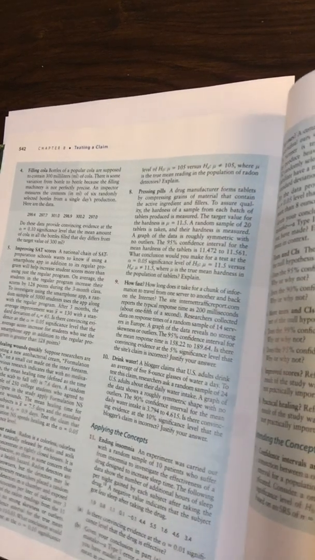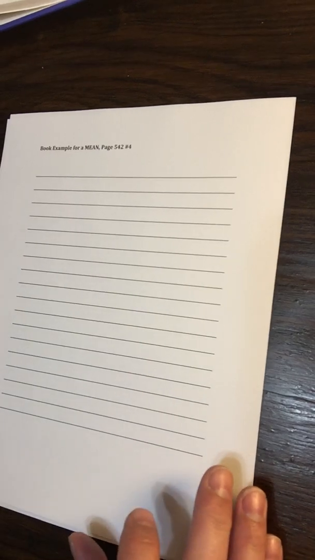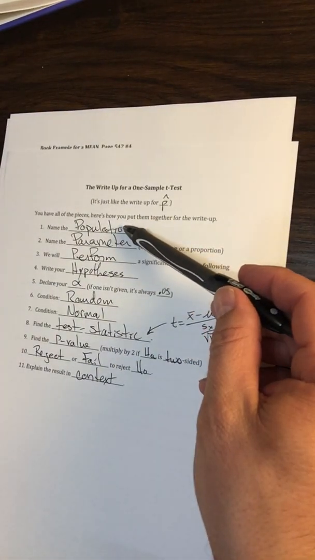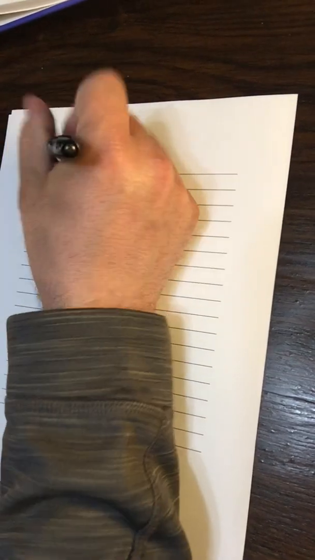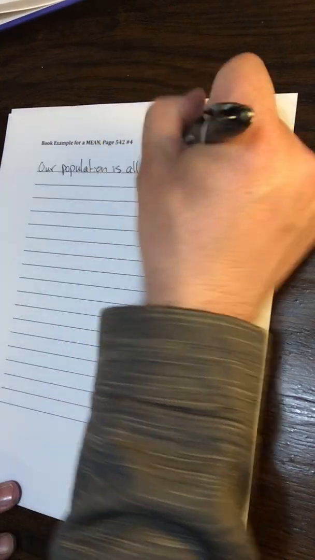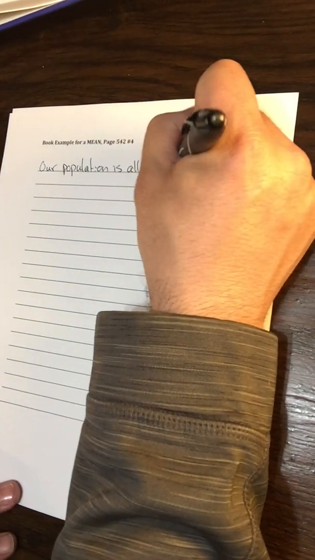Well, all right. Here's a big old blank page. The first thing in your outline is to talk about the population, the parameter, and what kind of test you're going to do. Here we go. Our population is all bottles filled that day.